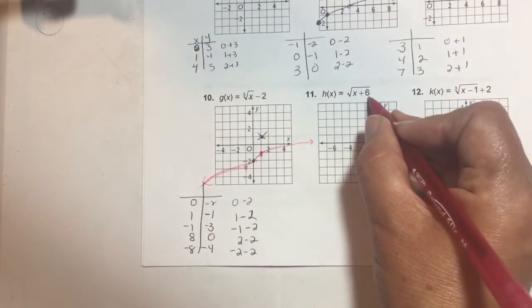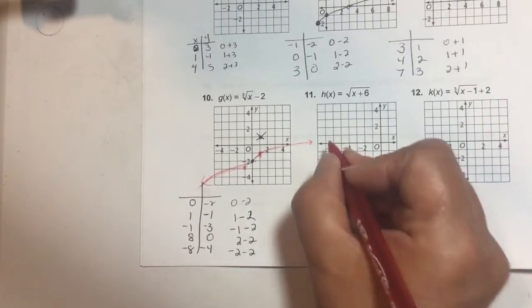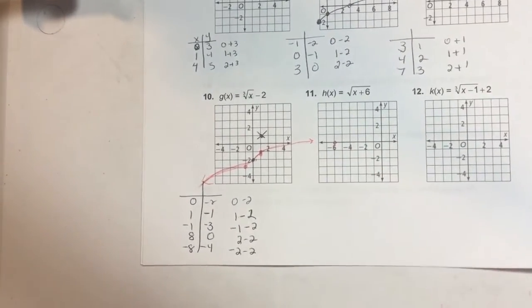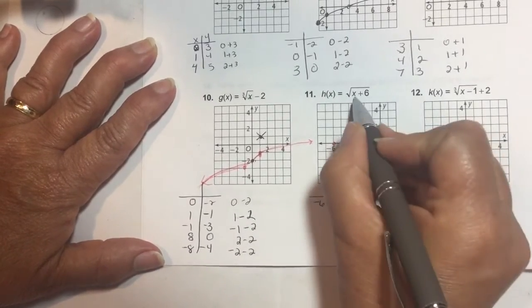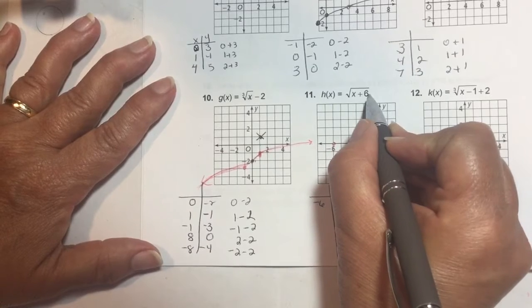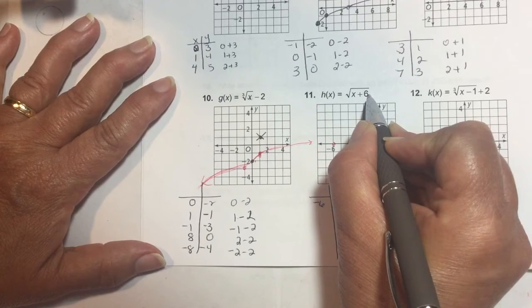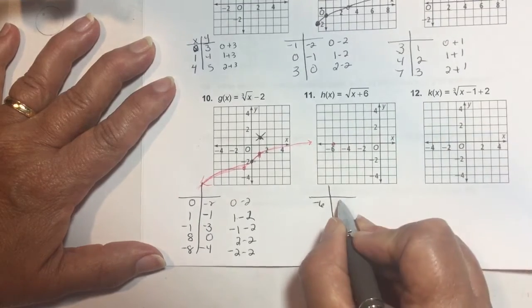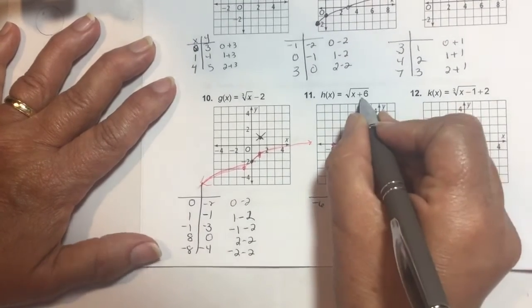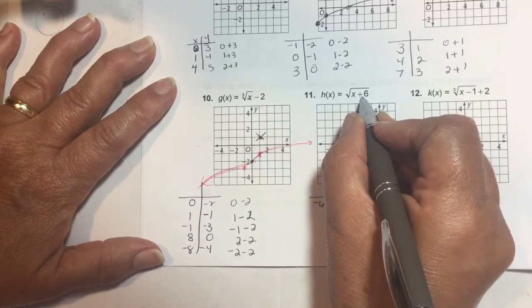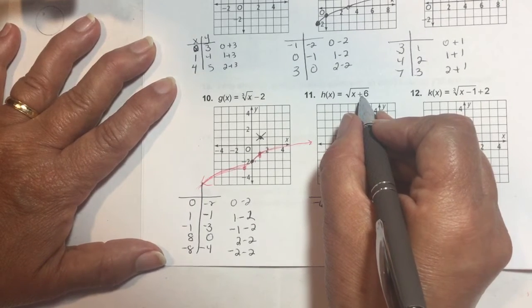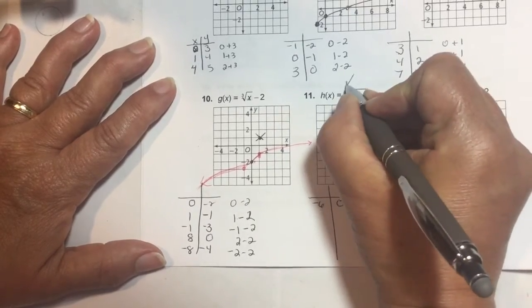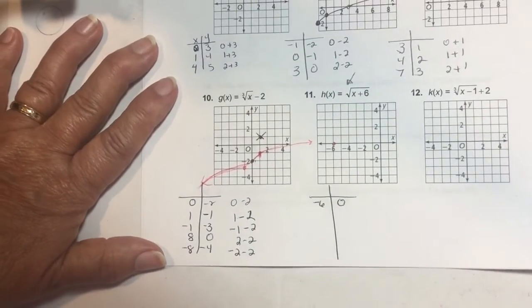All right, this time it's going to have moved left 6, so I should be starting here. If it's a -6 plus 6, 0. The square root of 0 is 0. Now, is it going to be a snake? Hopefully you said no. What's missing? Correct. There's no cubed root here. This is just square root.